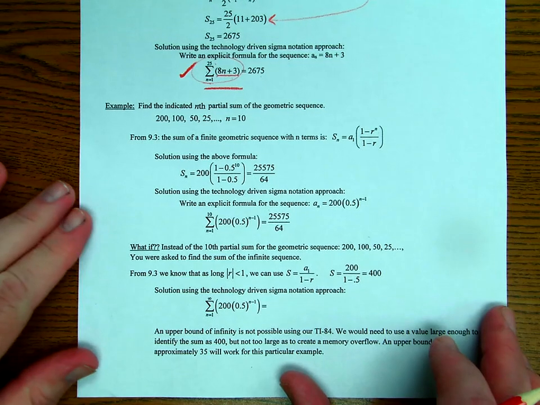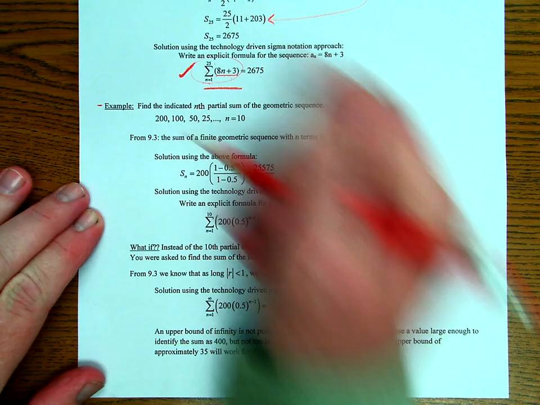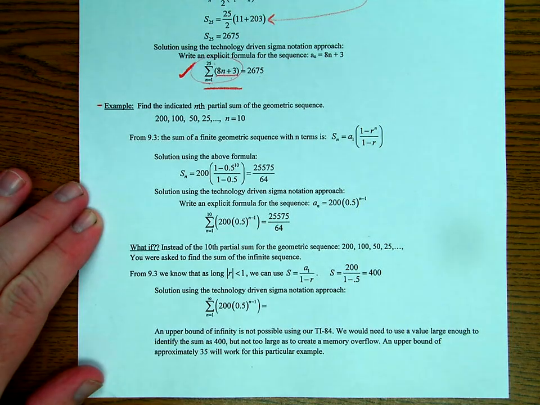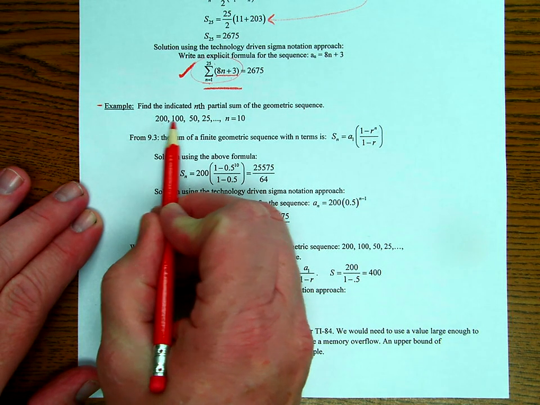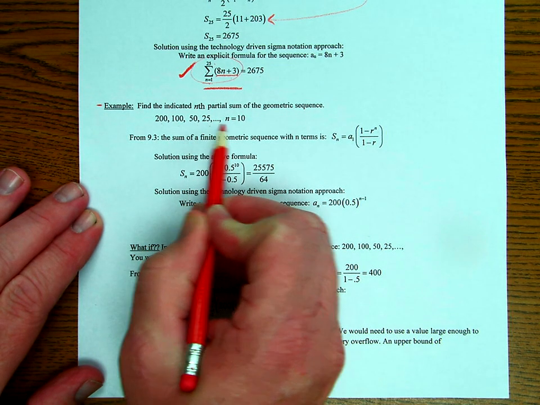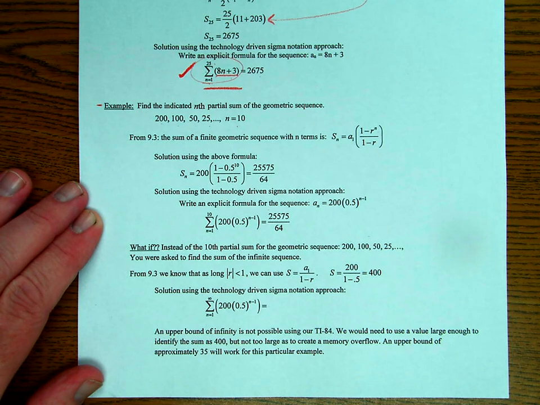All right. Second example here. Instructions are to find the nth partial sum of the geometric sequence. So we have 100, 50, 25, and we want the sum of the first 10 terms.